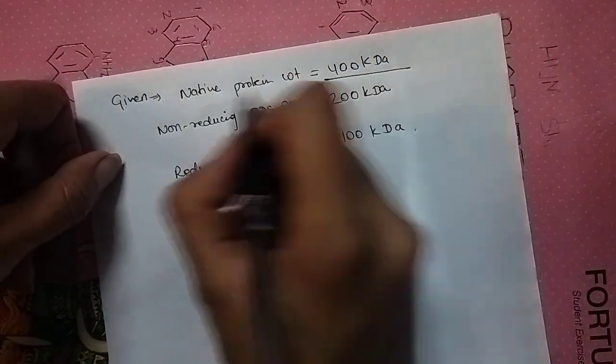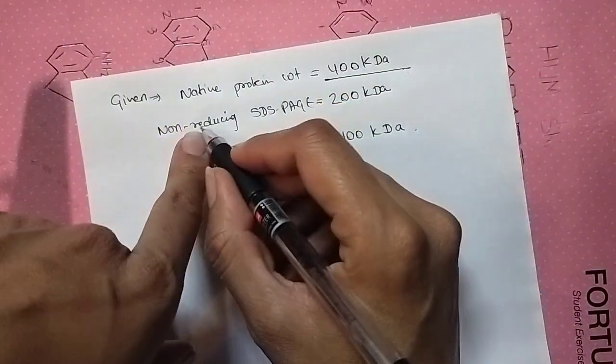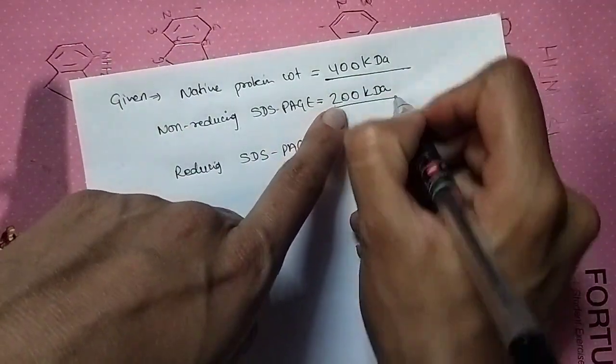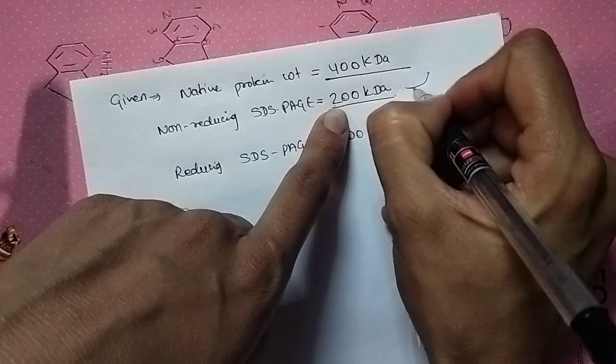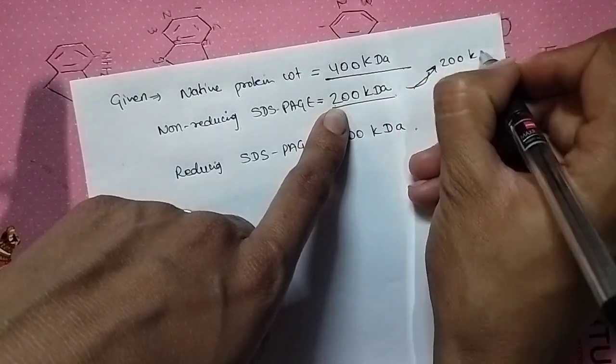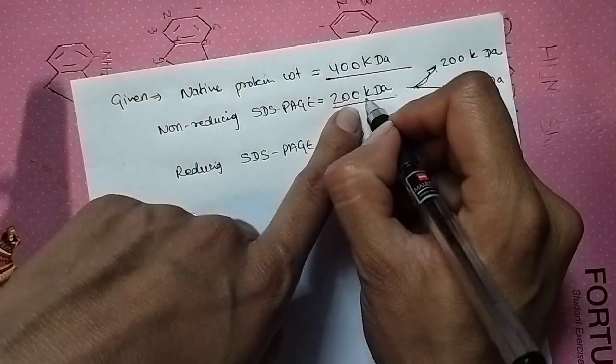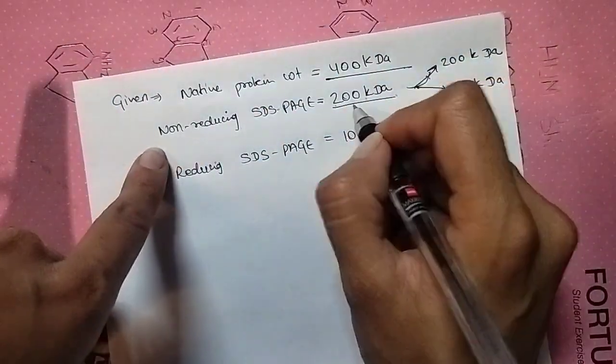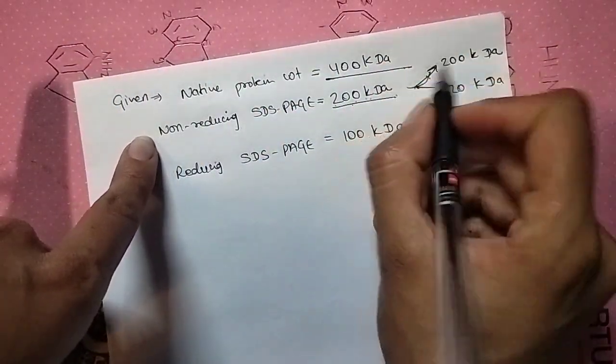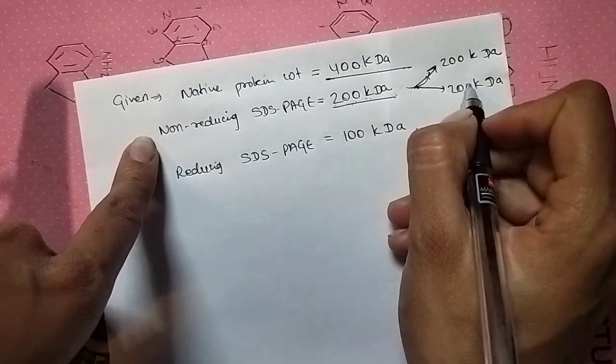So since the native protein weight is 400 kilodalton and non-reducing SDS-PAGE gives 200 kilodalton, it means it has two bands of 200 kilodalton each. 200 kilodalton, 200 kilodalton. So here no disulfide bond has been broken, so it gives two subunits of 200 kilodalton each.